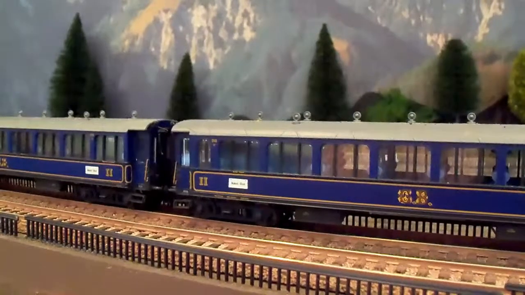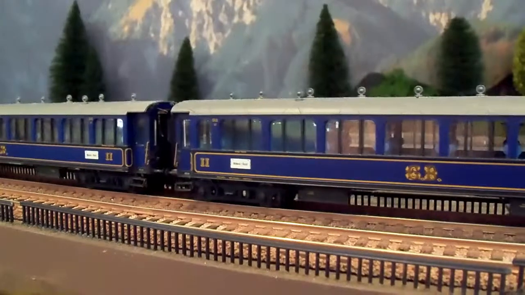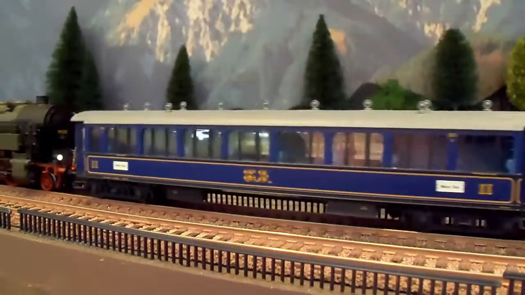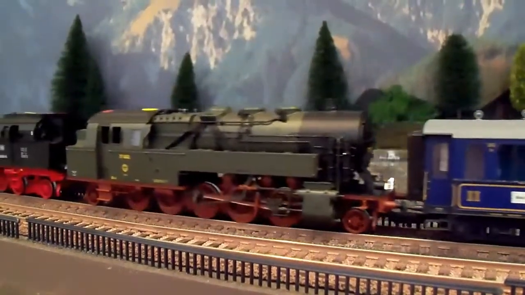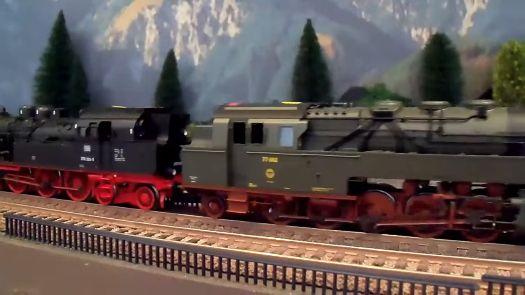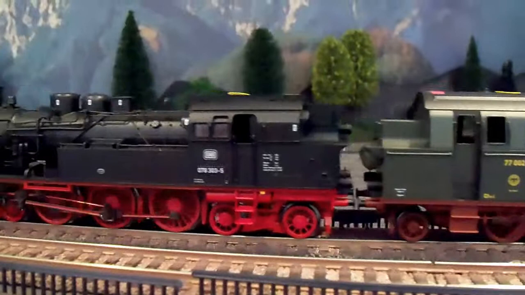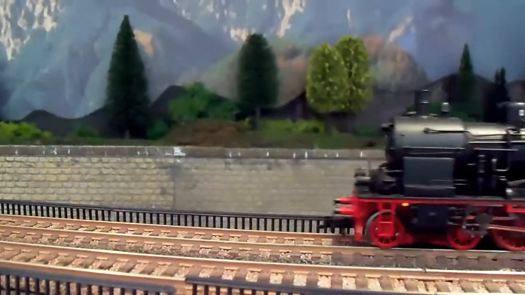Here's a rake of carriages that I'm going to drive with the paired engines. So the back-to-back engines are pushing the carriages into the station.